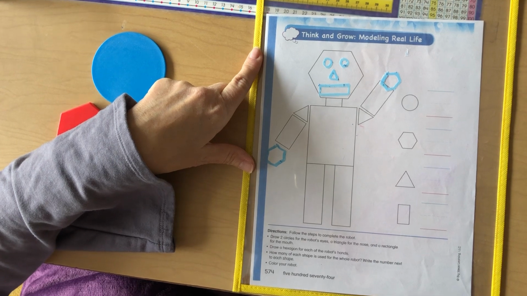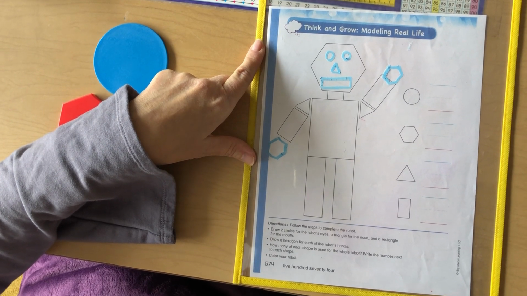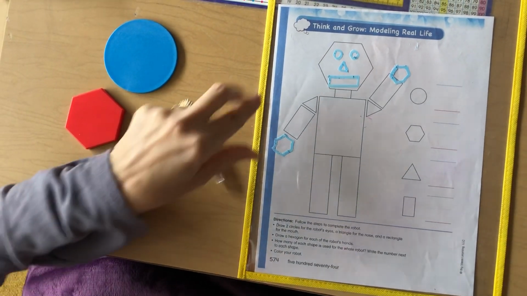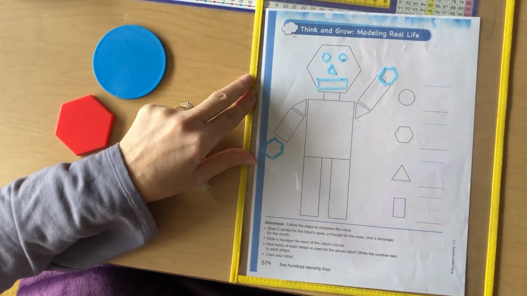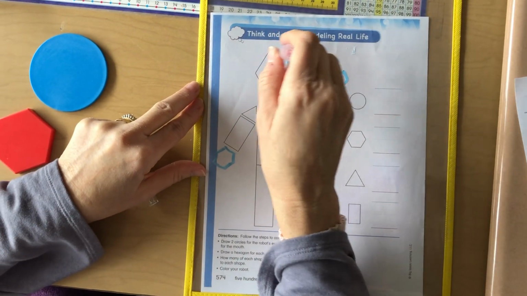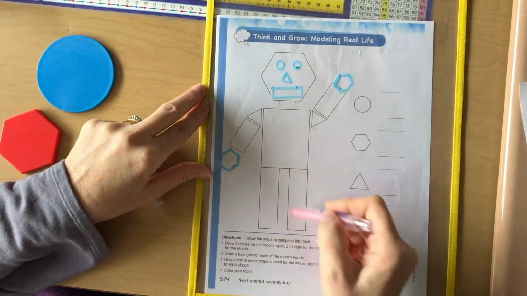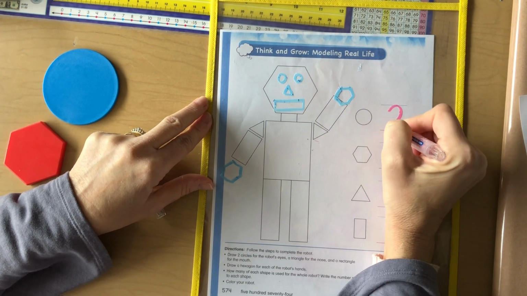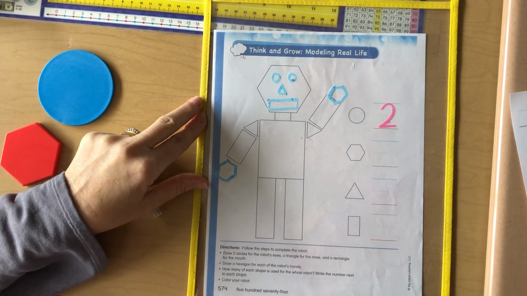How many of each shape is used for the whole robot? Write the number next to each shape. Okay, I'm going to start with my circle first. Okay. 1, 2. I don't see any other circles. I'm glad you're looking all over. Thank you. Now hexagons. Let's see.